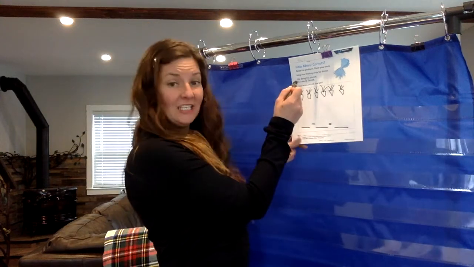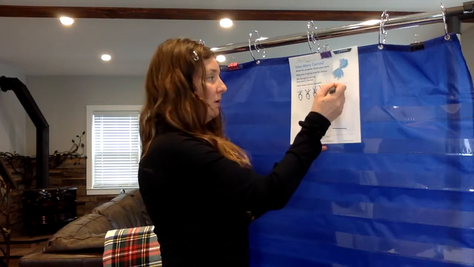Now, Meg bought 6 carrots and she used 2. How am I going to show that she used 2? Cross out. How many are you going to cross out? 2 of them. Because it says she used 2. 1, 2.